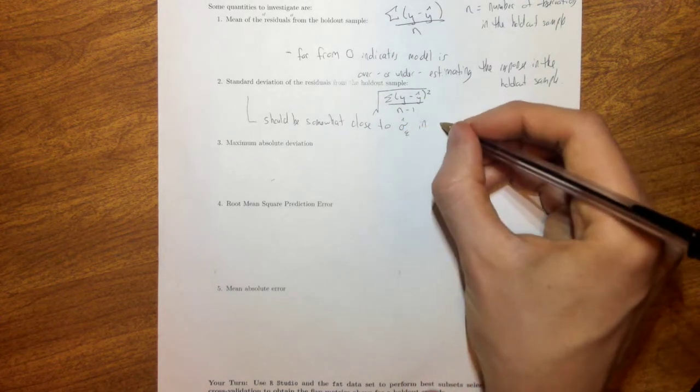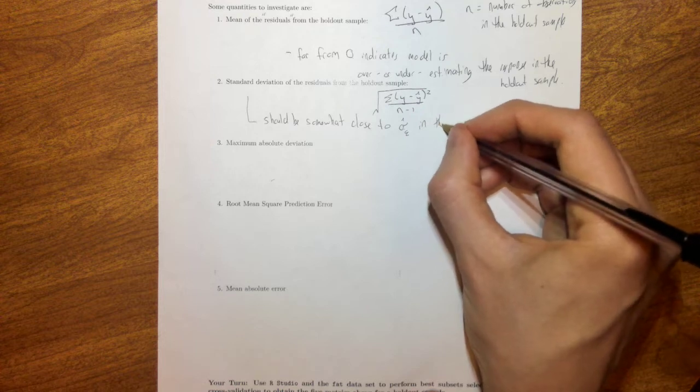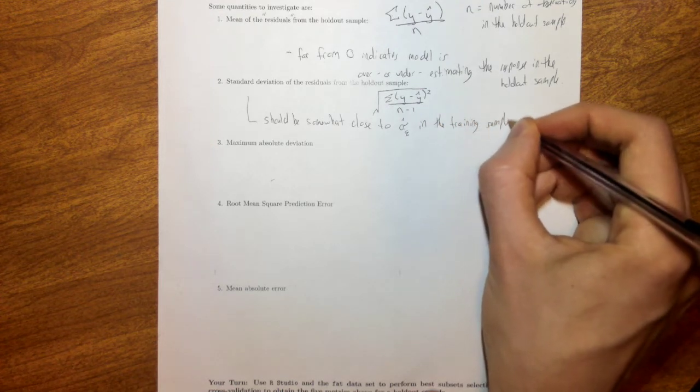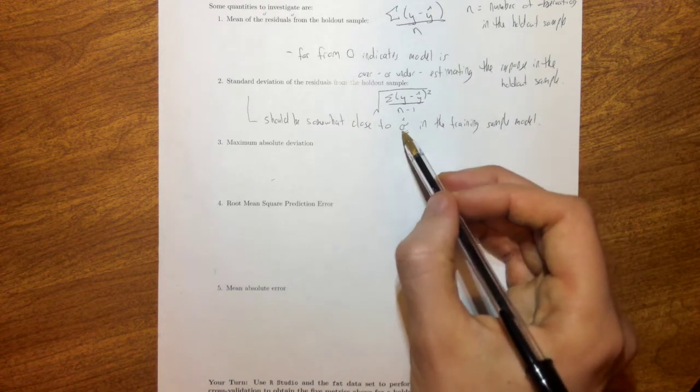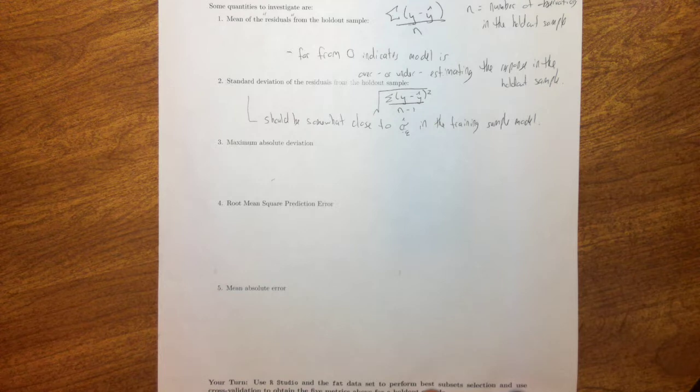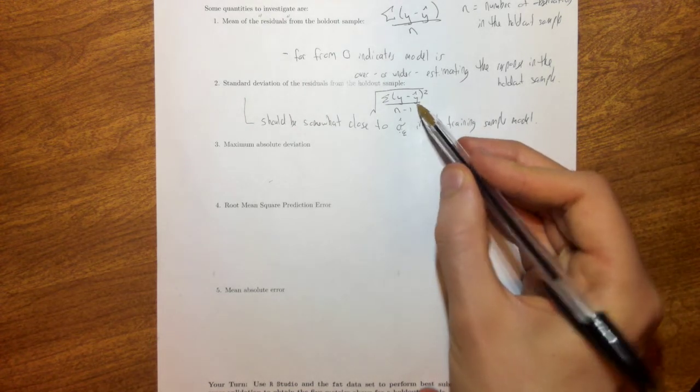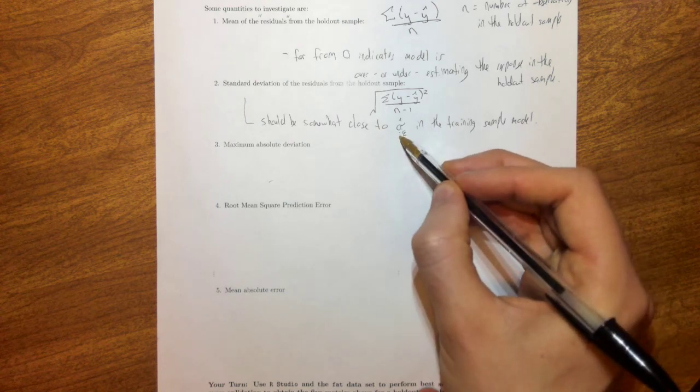So that was sigma hat epsilon. If it's much larger than that, then that's telling us that for some reason there could be outliers, influential points, it could be another reason. But for some reason, the model is doing a lot worse for the holdout sample than it is for the training sample, which also isn't good.